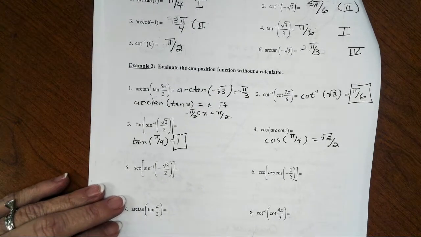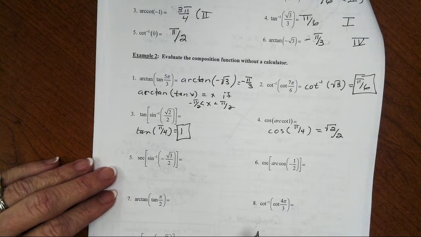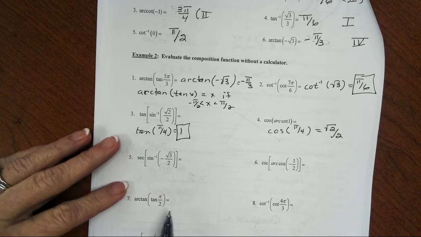Okay, so moving along, you can find all the answers on Blackboard, but let's just do a few of these. I'd like to do number 8. Looks like a tricky one. Well, actually, number 7. Number 7 is really tricky.